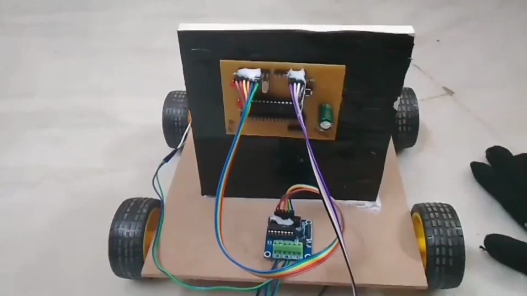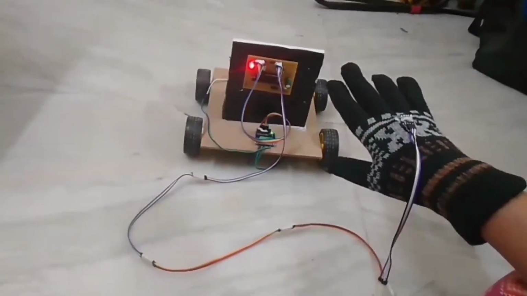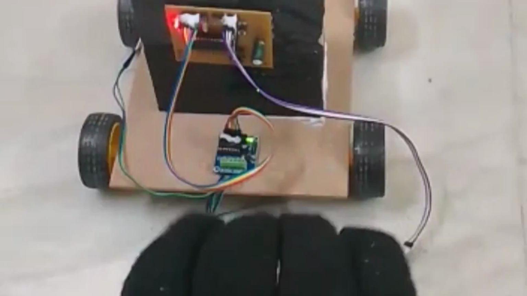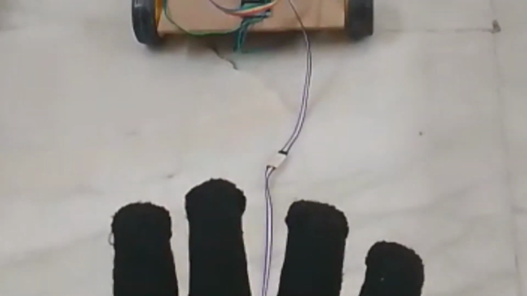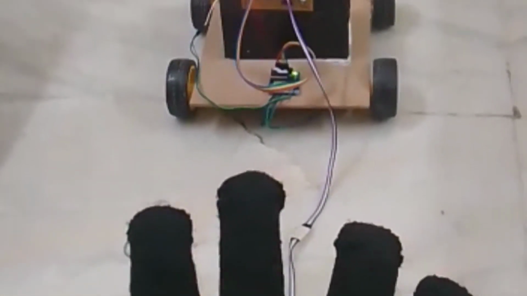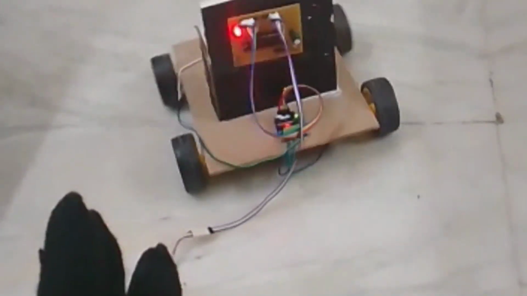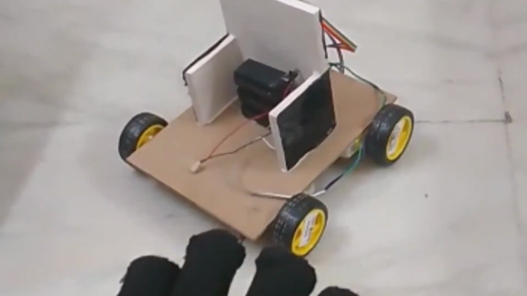And when the battery is on, the wheelchair works on the gestures whatever we give. If we are moving front, the wheelchair goes forward, like in this sense. If we want to move back, the wheelchair goes back in this direction. The sideways movement is also the same. So this is the complete working of the wheelchair.